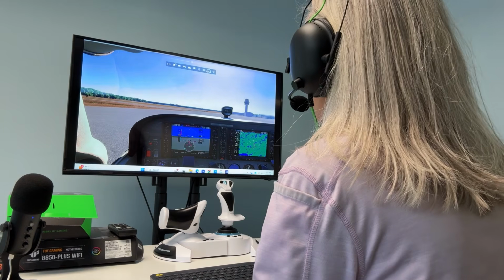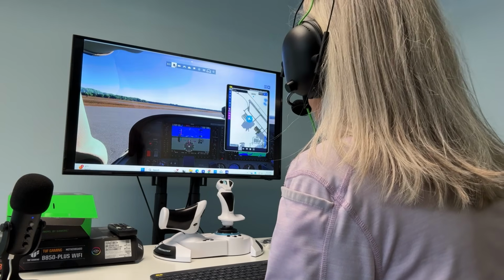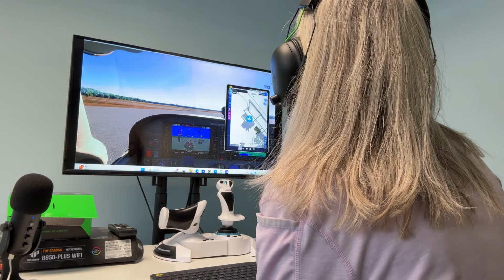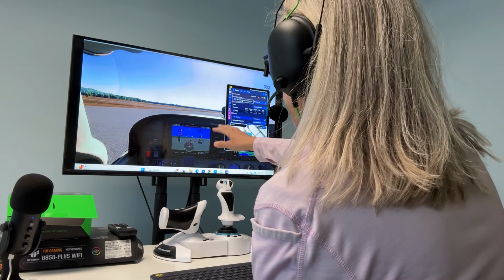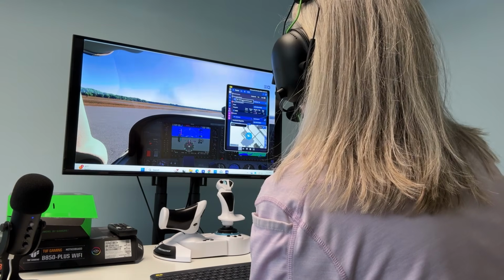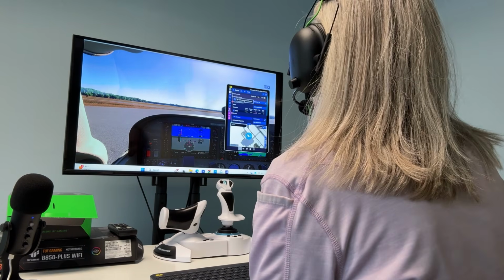So if I click on the top of the screen, you can see the little EFB symbol. So this brings up a little like iPad, and I'm going to click on route. And now that I'm in my specific spot on the ramp where I want to be, I can put in my departure airport, which is Craig Airport, which was already there because I started the game already.